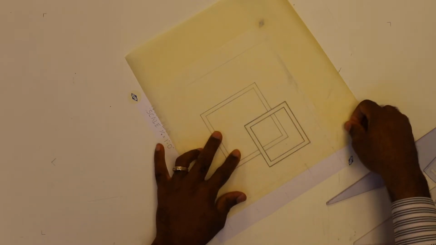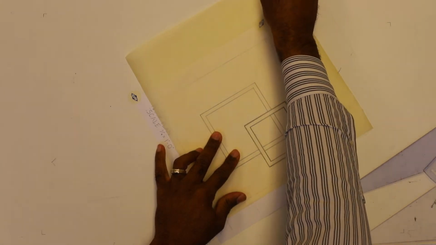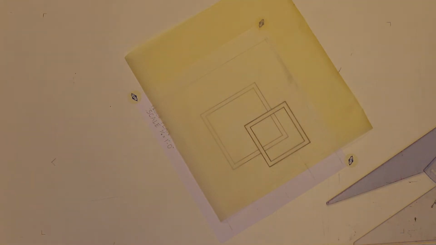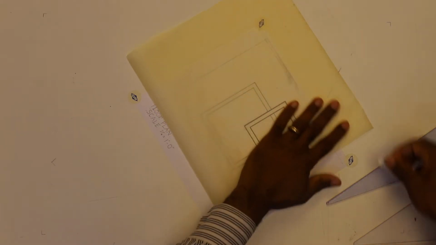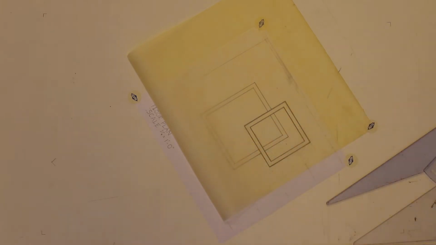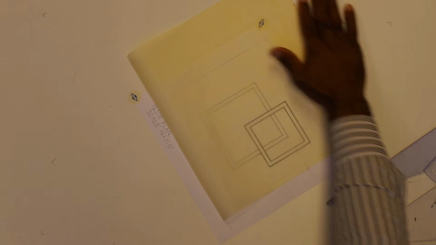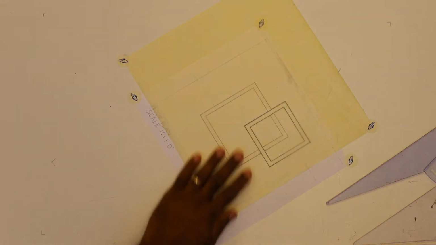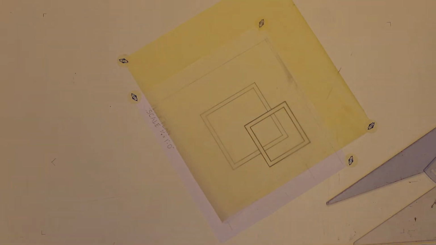It's not necessary for us to use our triangle to put this one down. We can do this one by sight. And then we have one more edge to take down. Okay. And the last piece that we will take down.